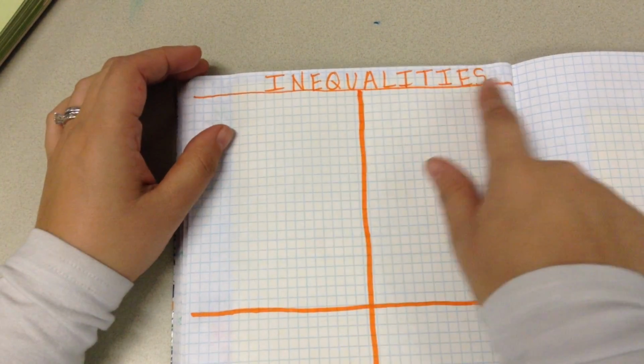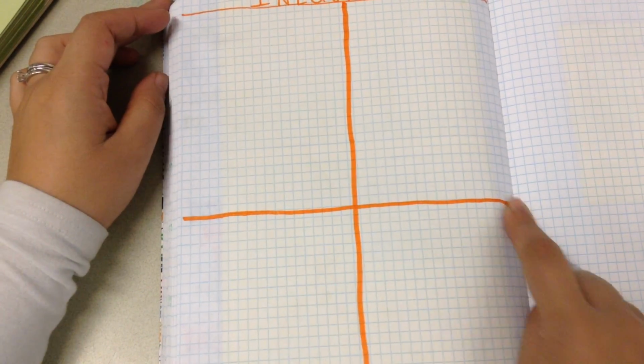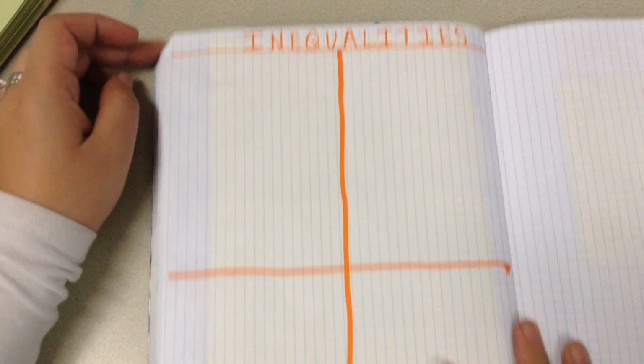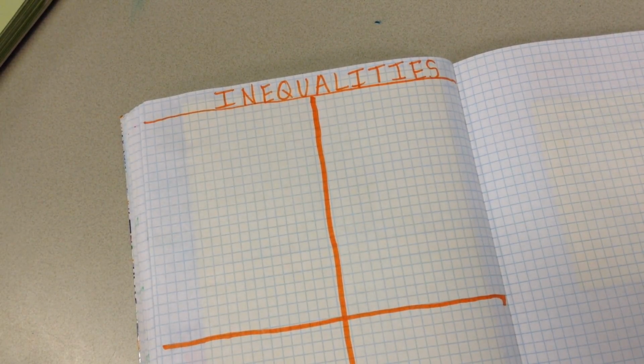Alright, so we're going to put inequalities at the top, and then I want you to divide your paper into 4 pieces like I did, okay? And we're going to have 4 examples, okay?